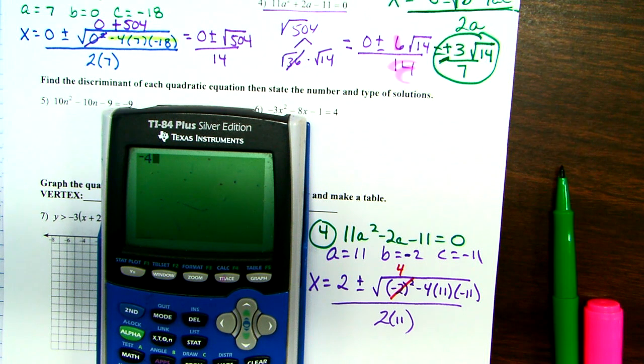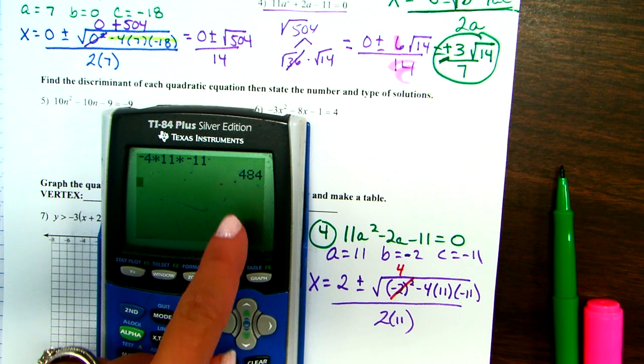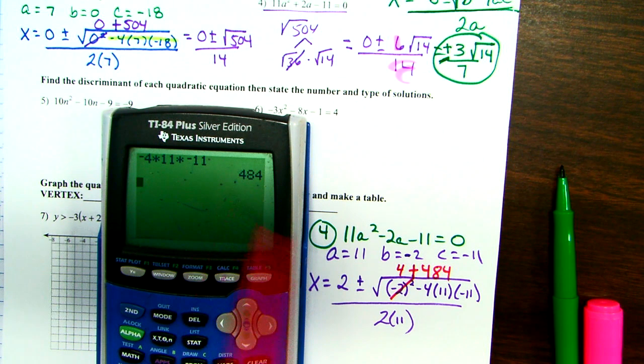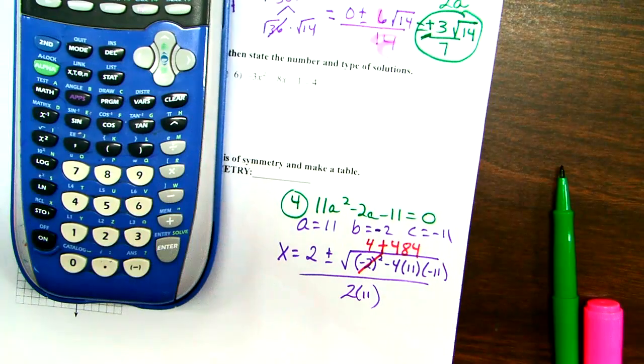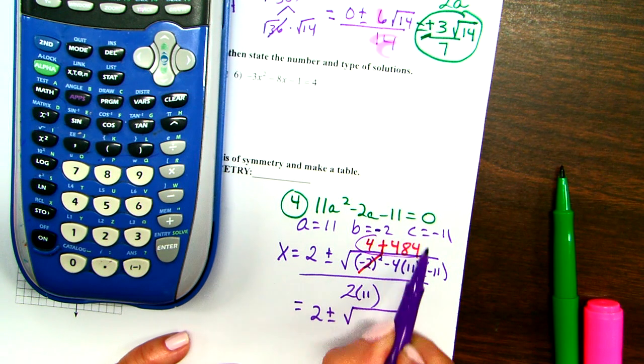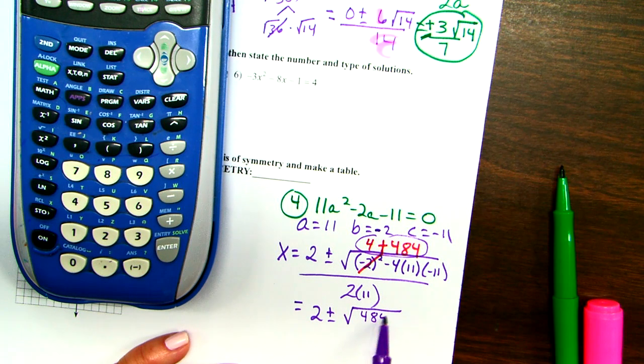Negative 4 times 11 times negative 11. Again, I get a positive number. So I write plus 484. If I had a negative number there, which can happen, I'll get a negative answer sometimes, then I would write minus. So 484 plus 4. Again, a really big number. I apologize, it won't be that big tomorrow. Okay, so I have 2 plus or minus. Remember, I wrote up here, but it's still underneath the radical, 488.